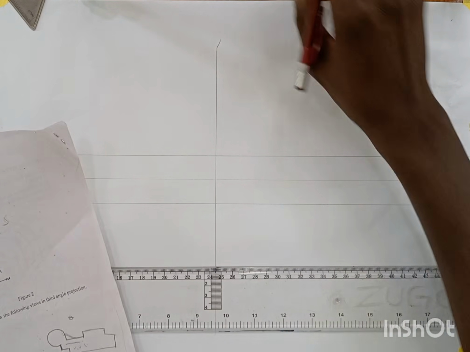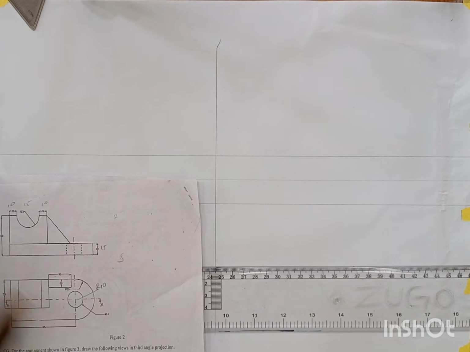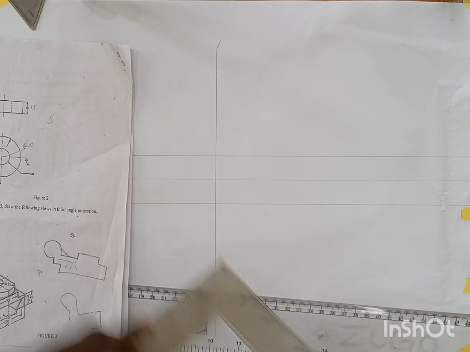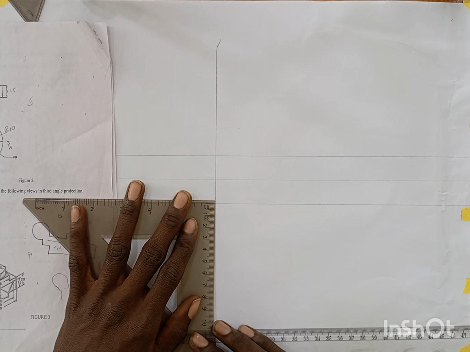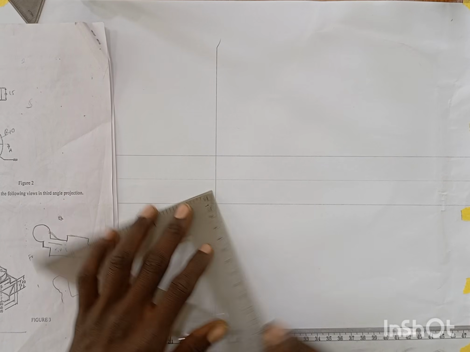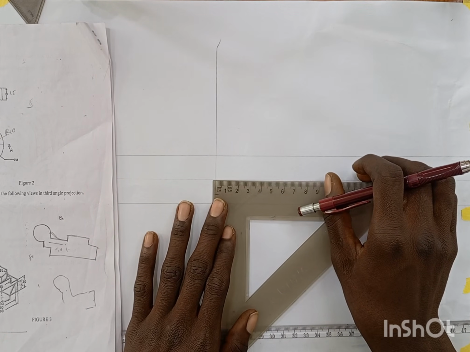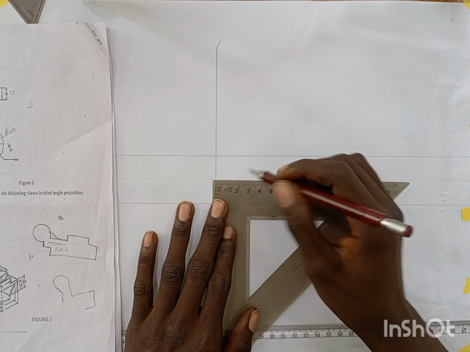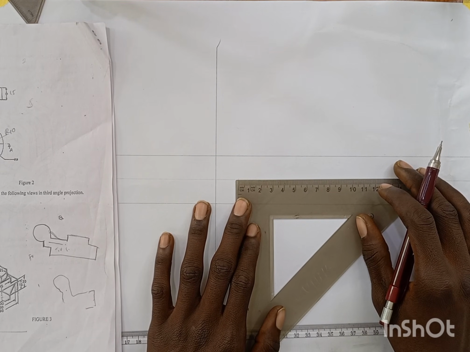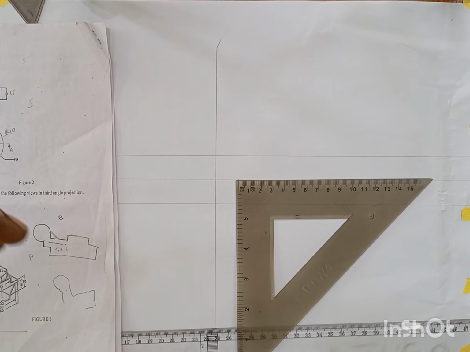Okay. Now, let's get our total height. Our total height, we take it from here. We now measure from here. Now measure my total length from here. I'm going to take 20 millimeter also from here. So from here, I will now take my total length.